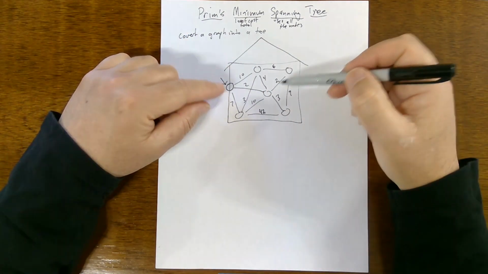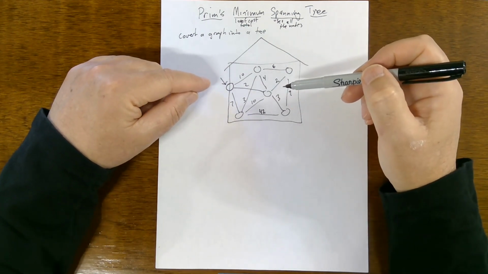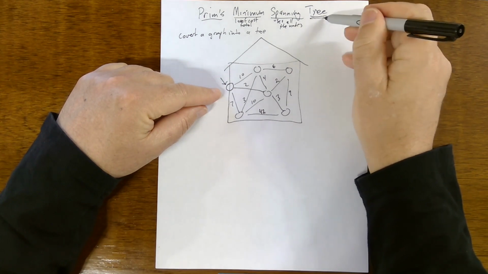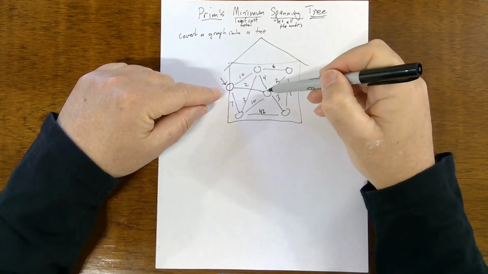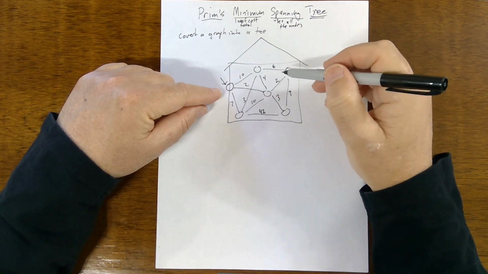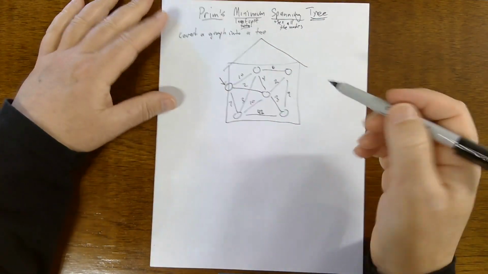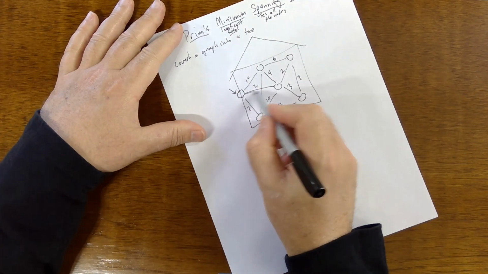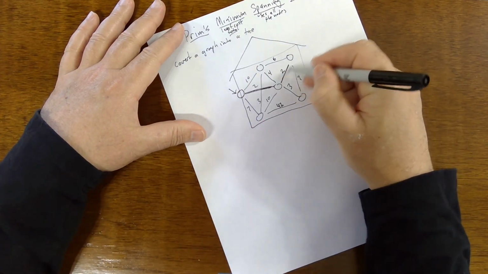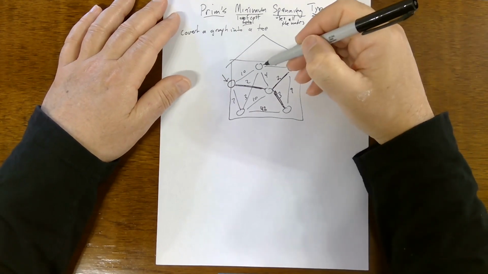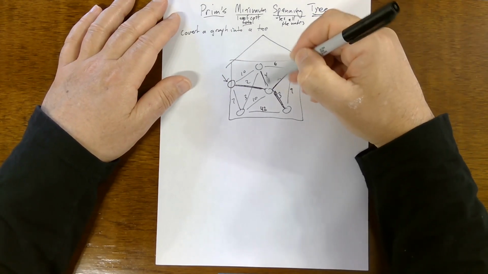So this is the graph representing all the possible ways that we could run wires, but all we really need is a tree. So we want the tree with the cheapest total cost, right? Cheapest total cost. So just by inspection, you could see that tree would be this one, this one, this one, and probably, let's see, the 4, I guess, right?